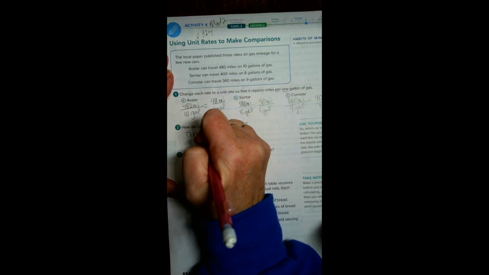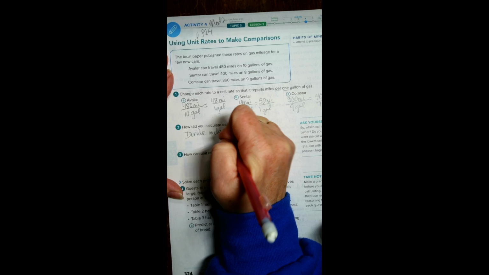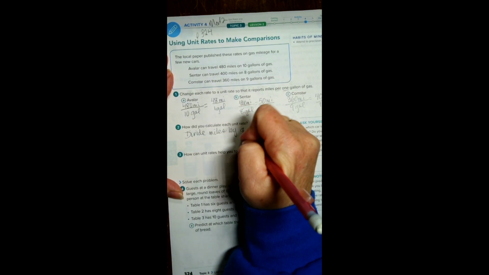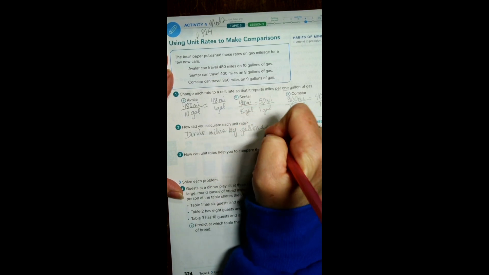So how did you calculate each unit rate? We divided miles by gallons. How can unit rates help you to compare these cars?